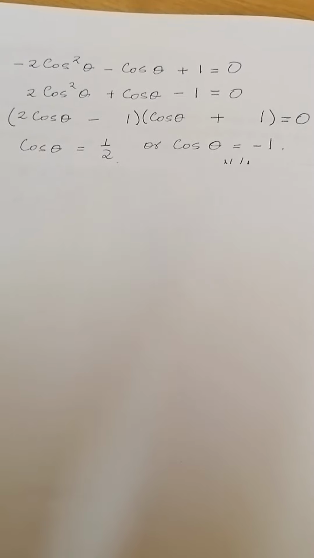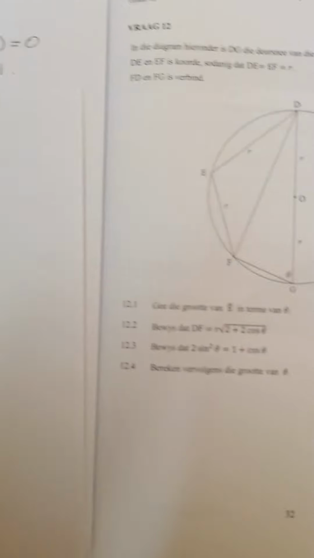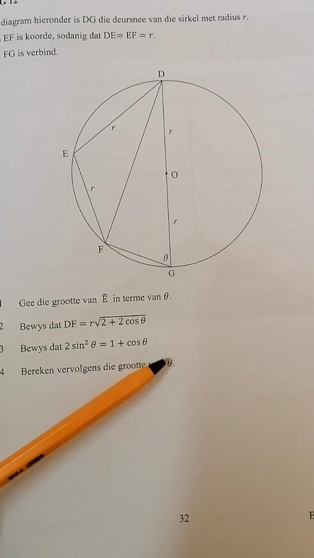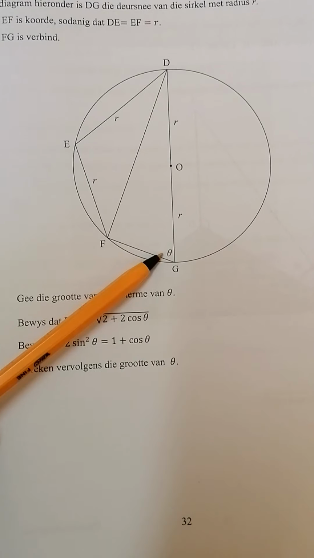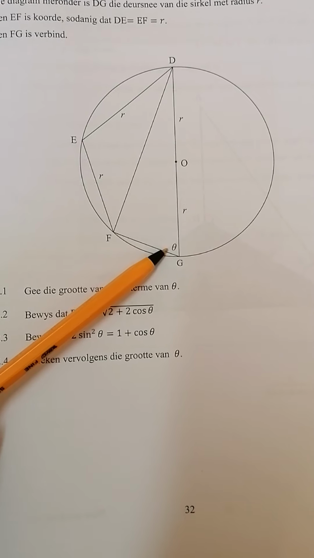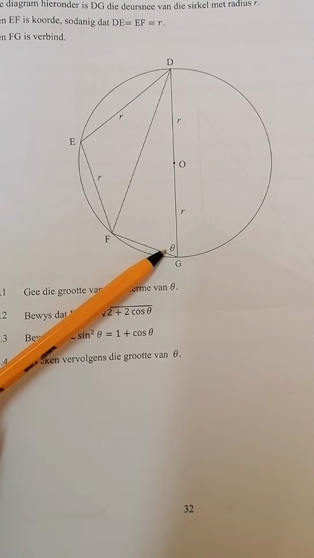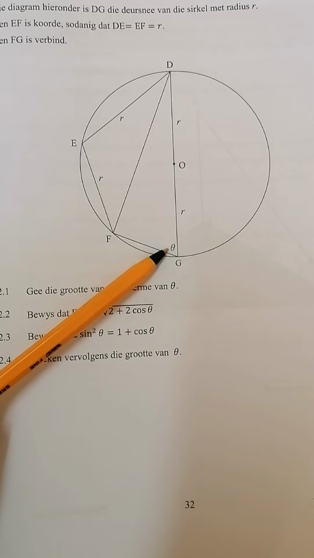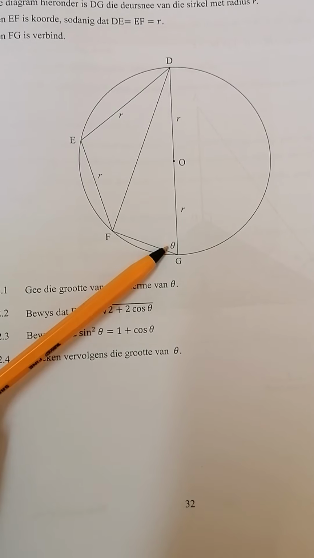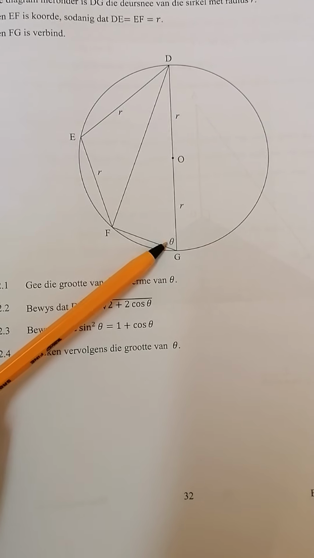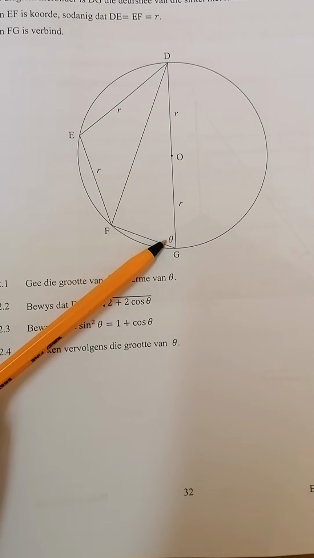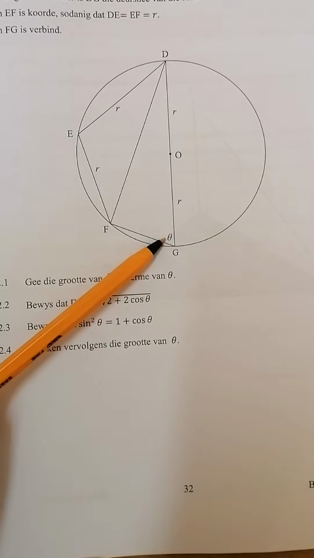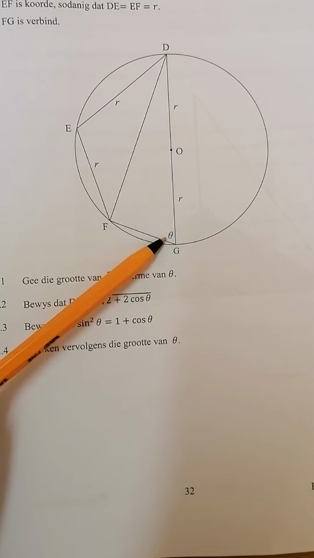You must remember what you are looking for. You are actually looking for the size of theta, which is that angle. Looking at this angle, we can see that it is acute, not obtuse. That is, it is smaller than 90 degrees. Now remember, cos theta is negative when theta is greater than 90 degrees.